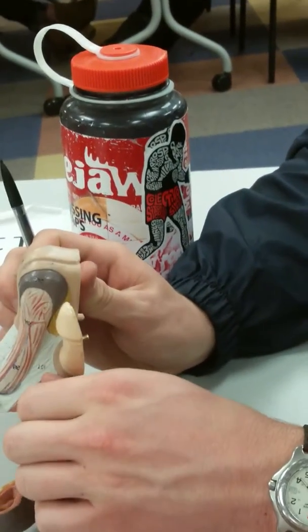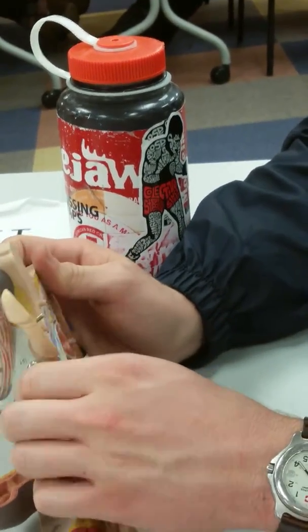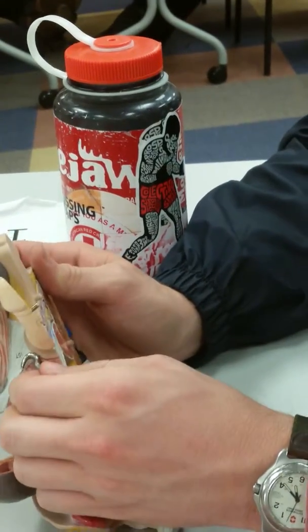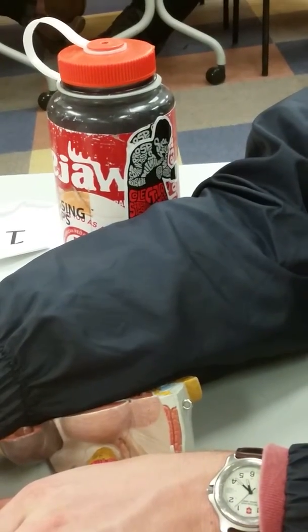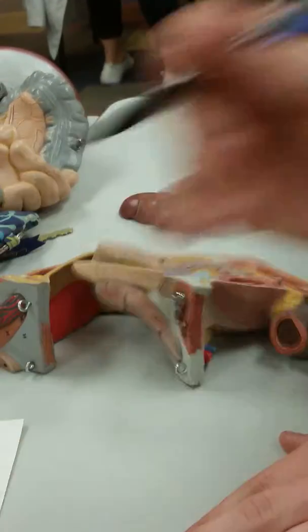So the corpus spongiosum would be on the bottom. Well, the corpus spongiosum is the region surrounding that penile urethra. And that penile urethra has two names: either spongy urethra, because that's around the corpus spongiosum, or just penile urethra. Either or is fine.